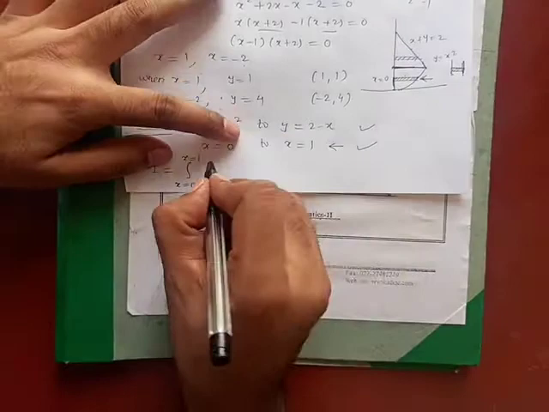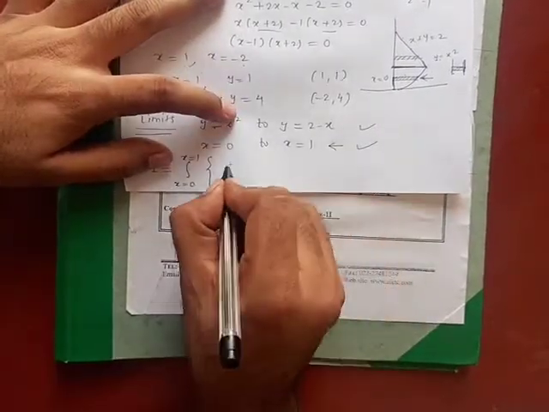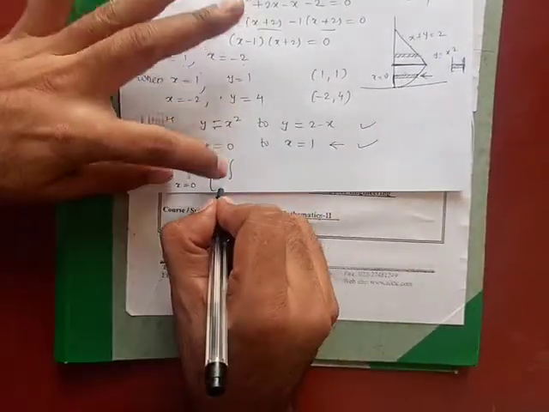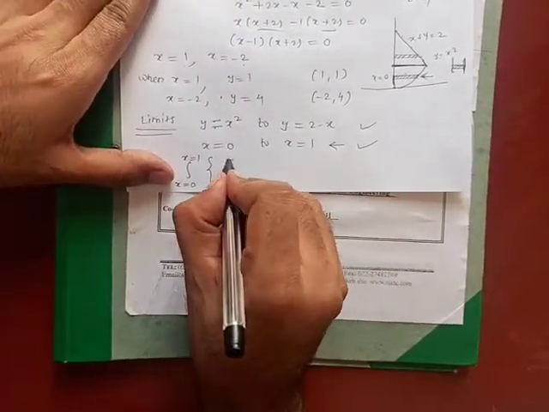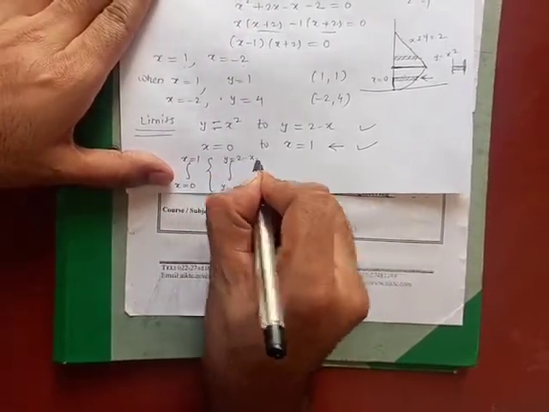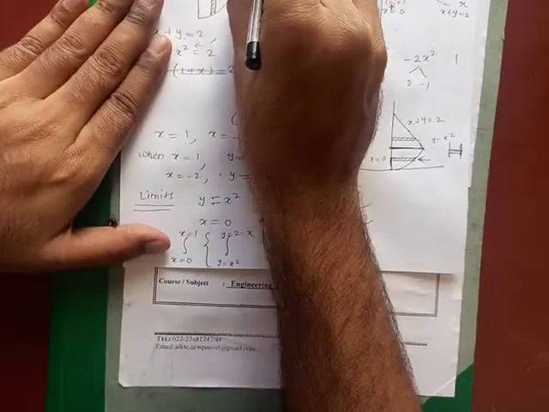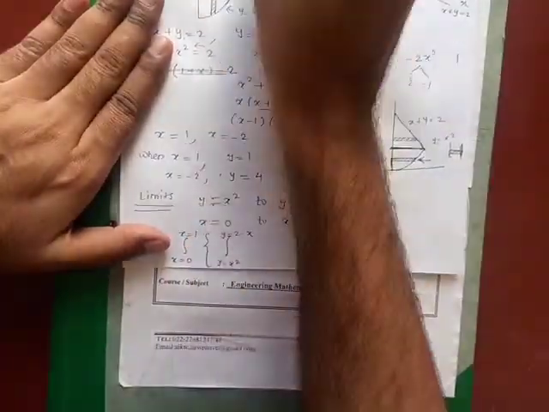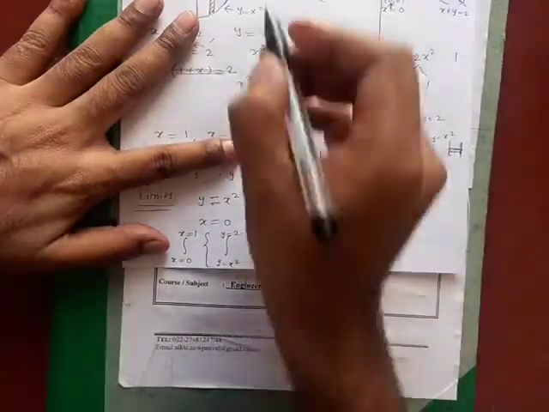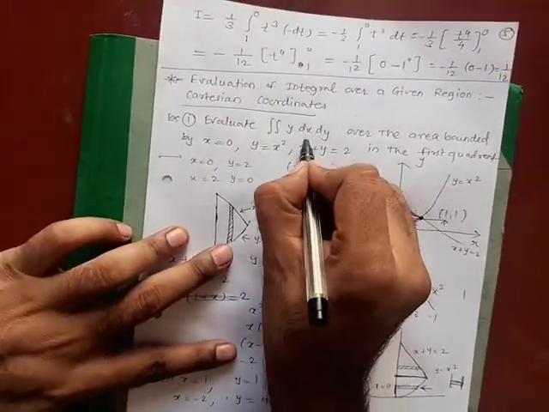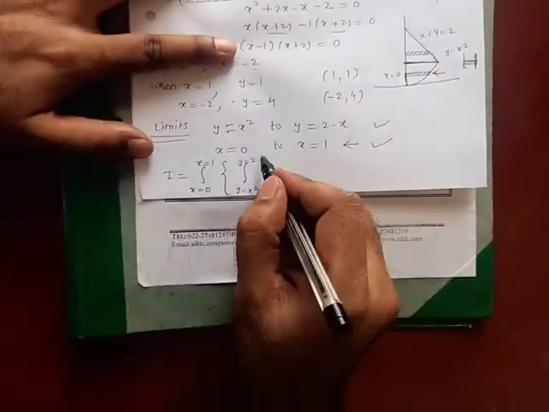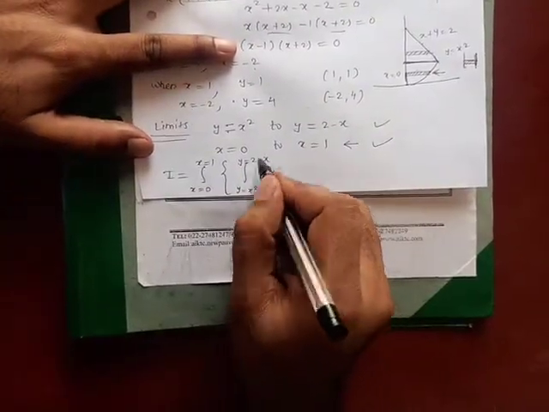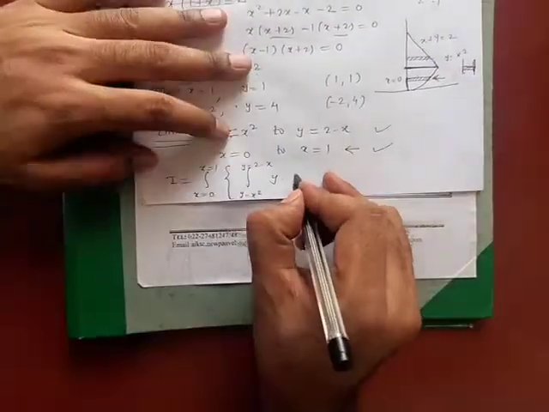Then second, these are the limits of y, so y varies from x square to y is equal to 2 minus x. Here it is written dx first and then dy, but since these are the limits of y and they are in terms of x, you have to integrate with respect to y first.